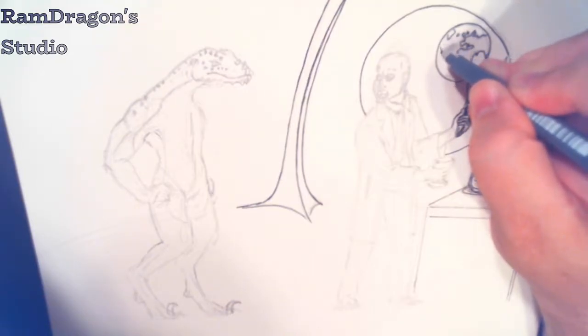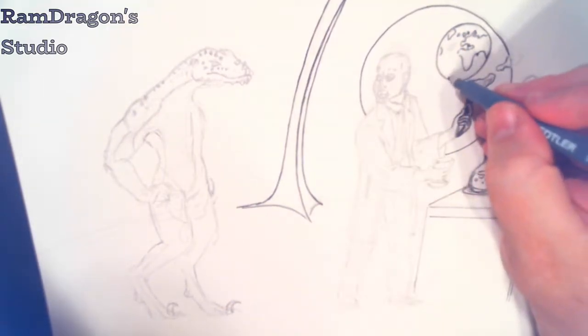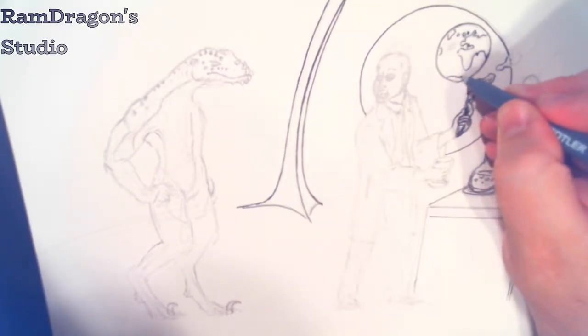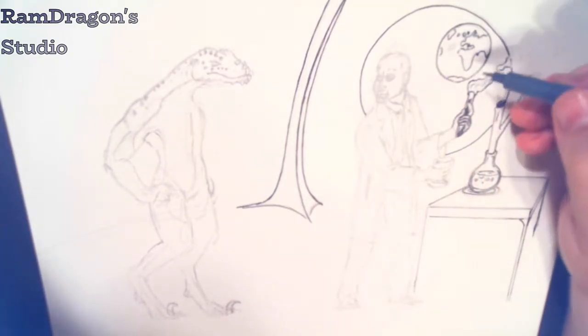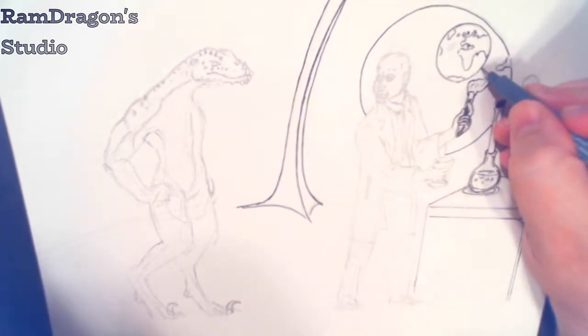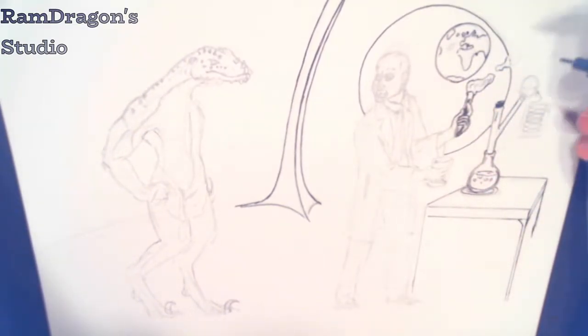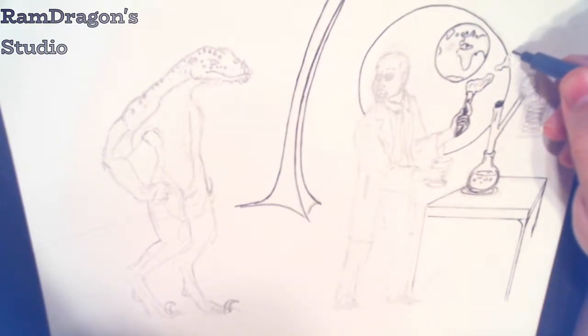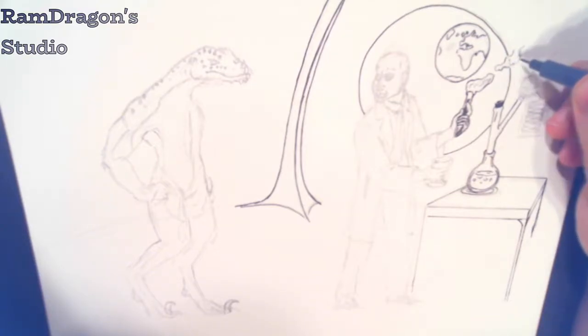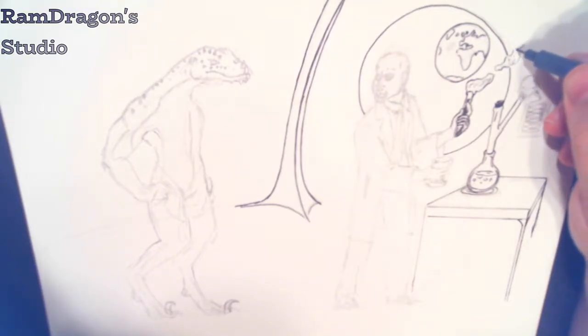And I'm just kind of indicating those land masses. Give ourselves a little tiny Antarctic there. And no, I'm not making any political commentary. I'm just being funny.